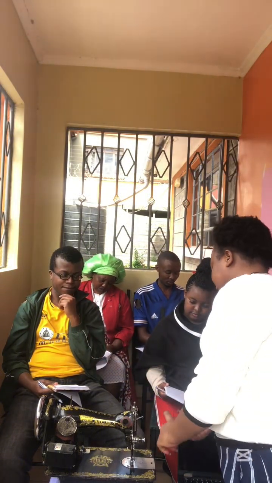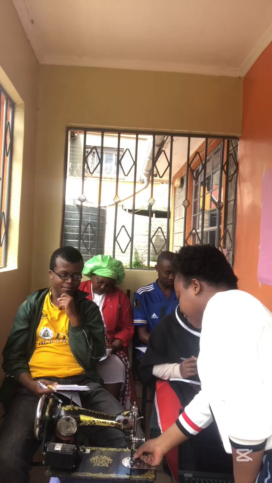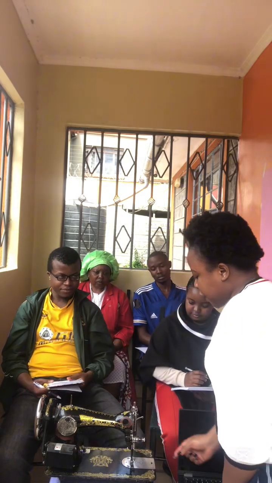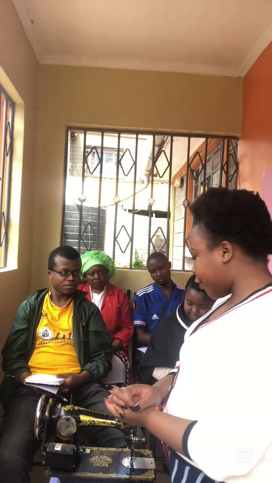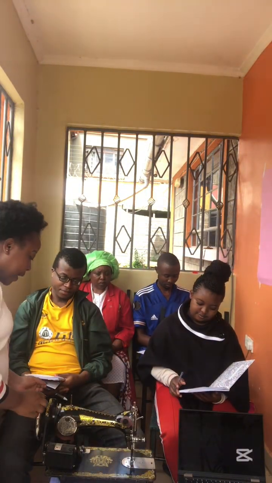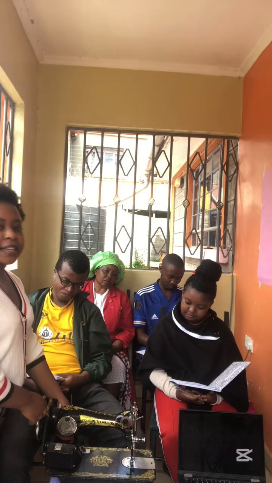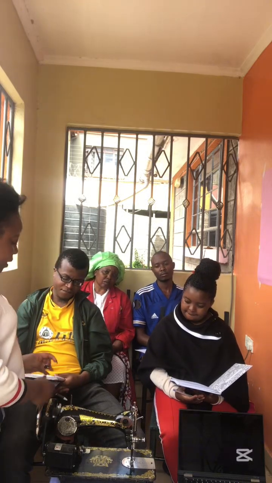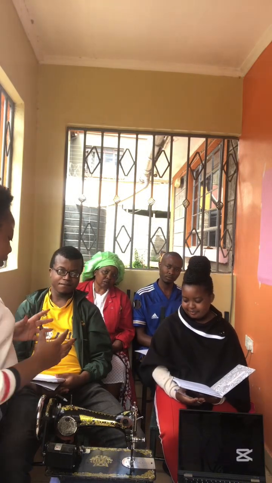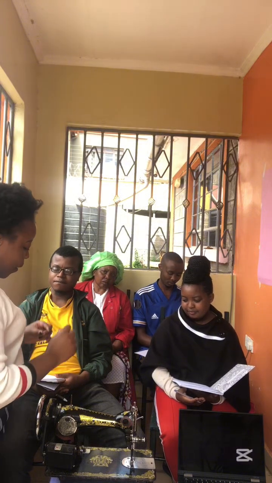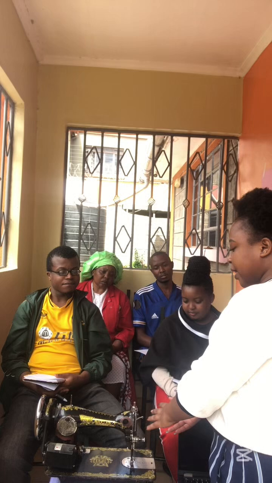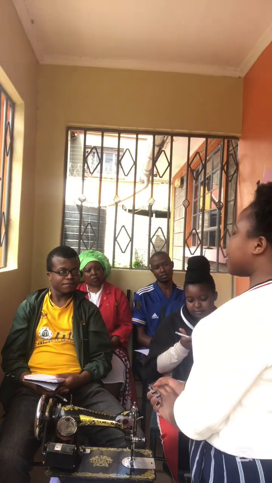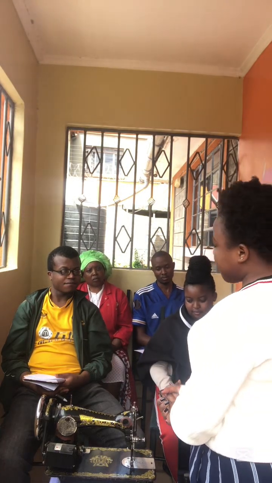Alright? Then we have another part here called the feed dog. So the feed dog holds the fabric down when sewing. Okay? So that is the feed dog. Then we will have another part here that is called the stitch length regulator. So the stitch length regulator regulates the size of the stitch when sewing. So these are different parts of the sewing machine that we have, and those are some of the examples of their functions.